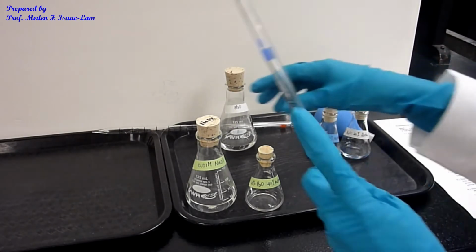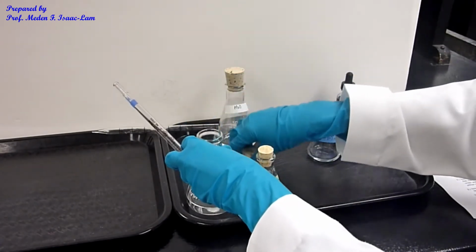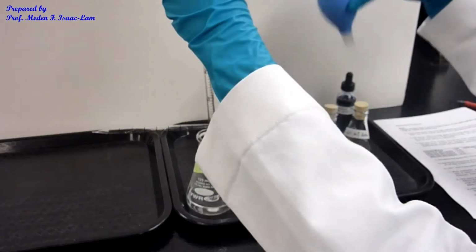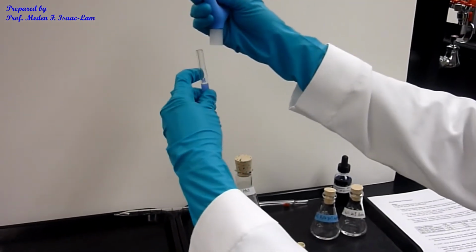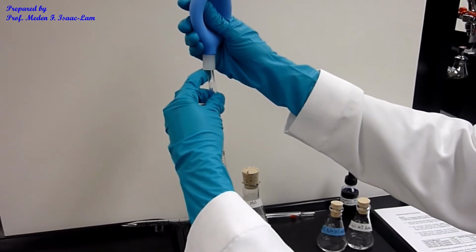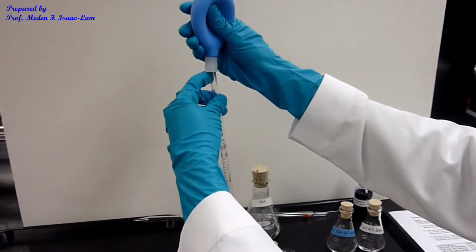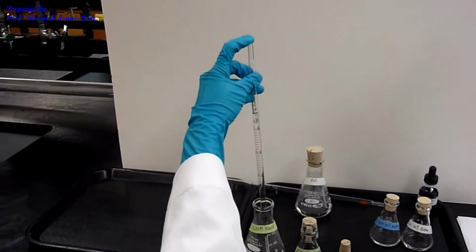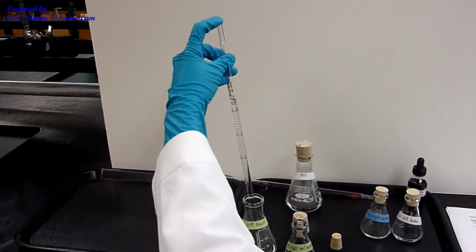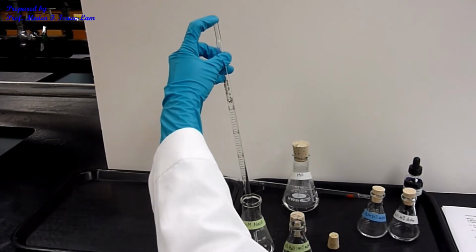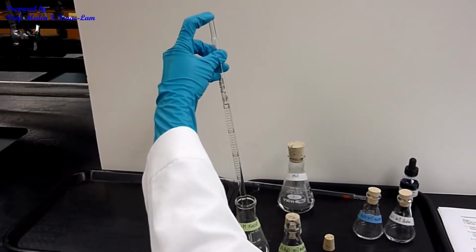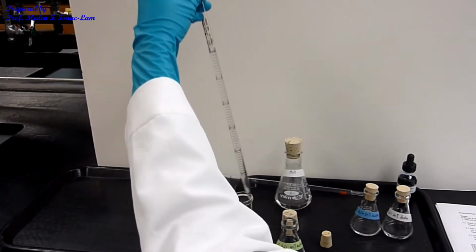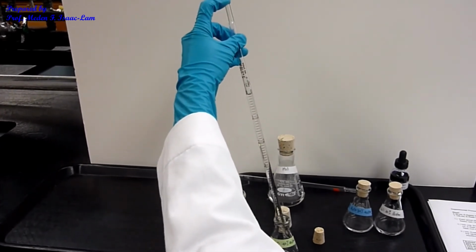Okay, so do the same thing. Use the bulb, and then I'm going to withdraw until 0, and I need to add 4 mL on the first one. So I need until 4 mL.